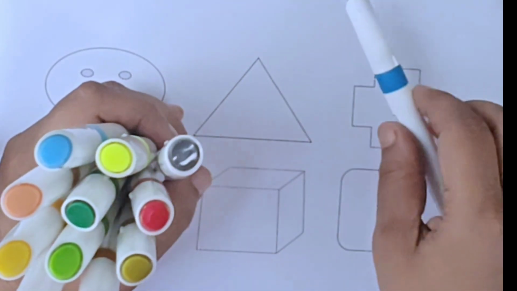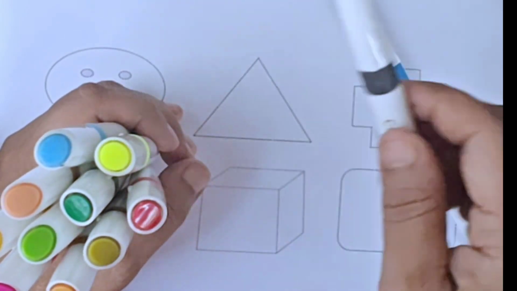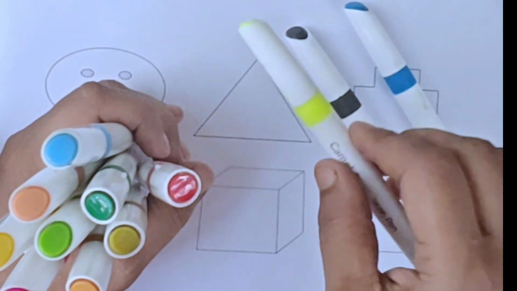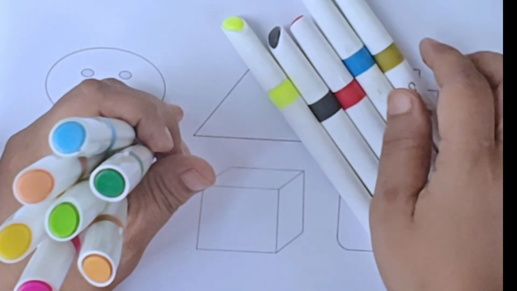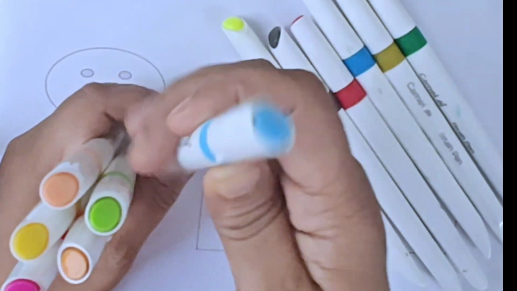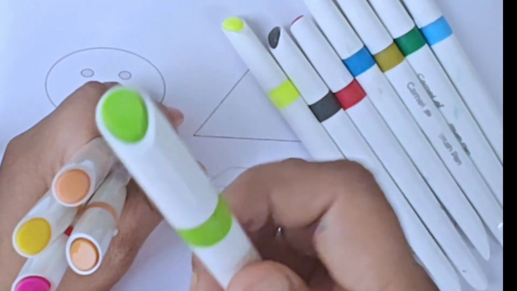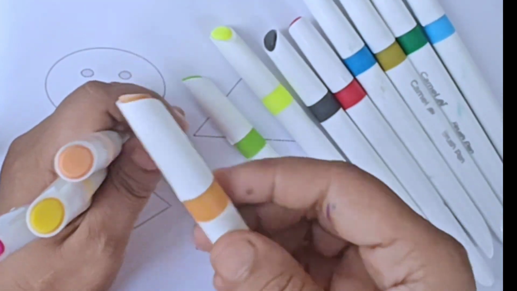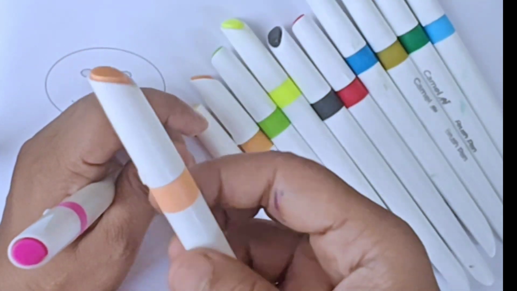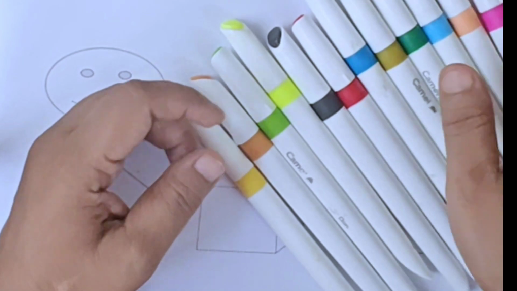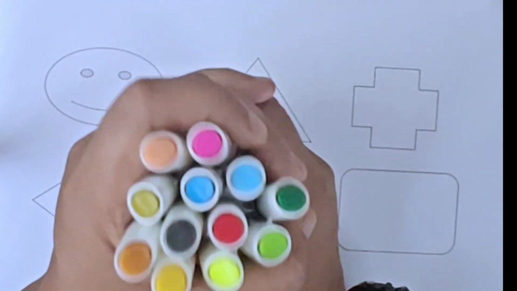This is blue color, black color, fluorescent yellow, red color, olive green, dark green, sky blue, light green, brown color, yellow color, peach color, pink color. Now let us draw these shapes.